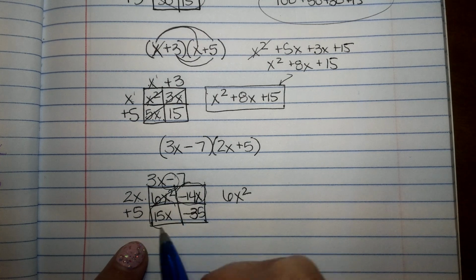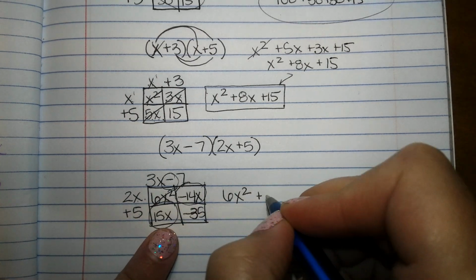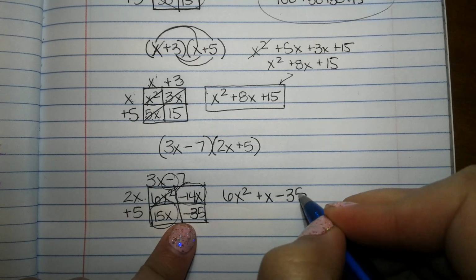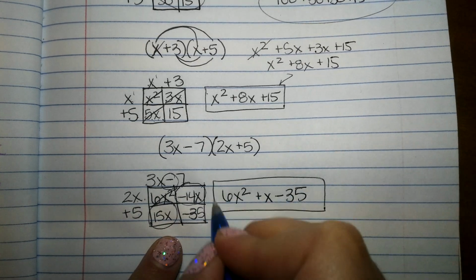Negative 14 and positive 15 is positive 1, x, or just x, and then minus 35 here at the end for our answer.